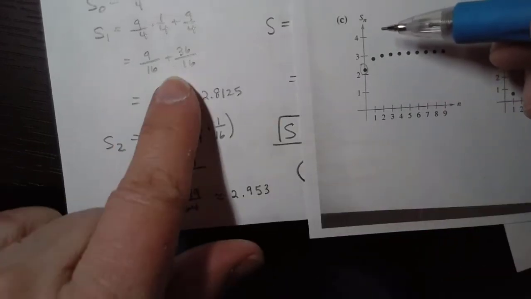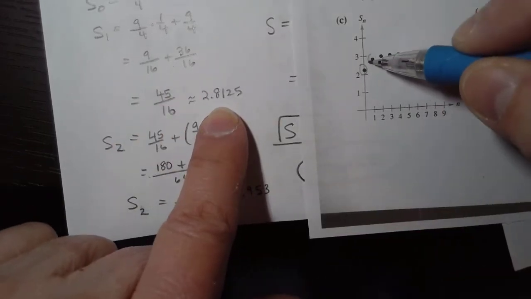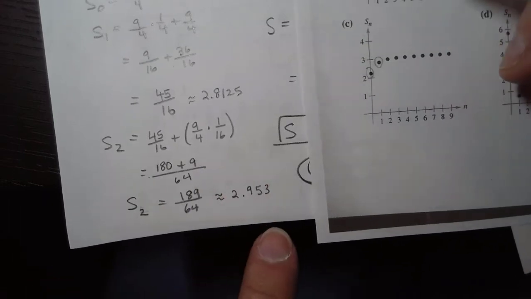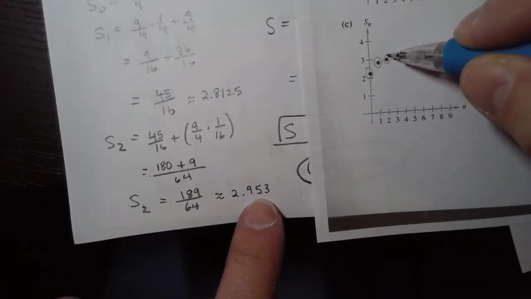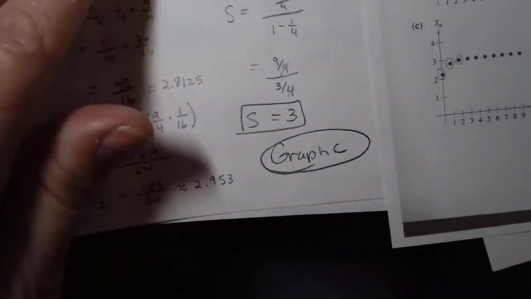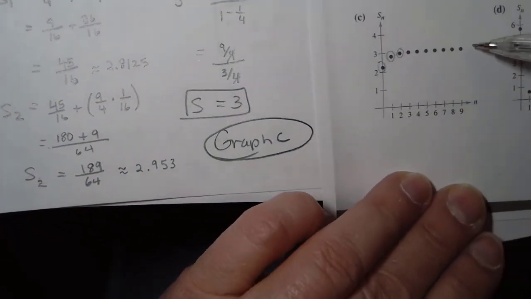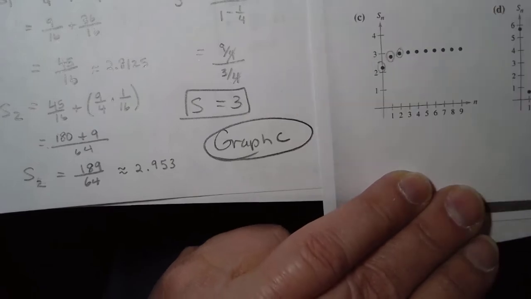S of 1 was 2.8125. There it is, the sum of my first 2 terms. The sum of my first three terms was 2.953. There it is. And you can see that our sum is 3. So as we take it out to infinity, I'm leveling out to 3.